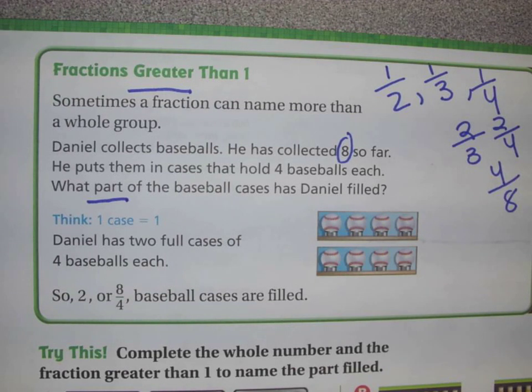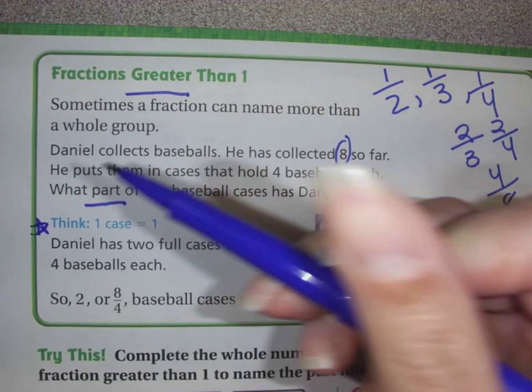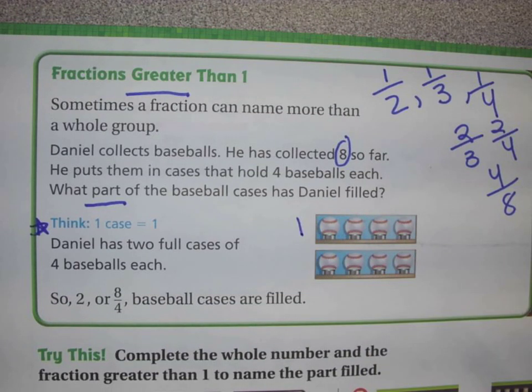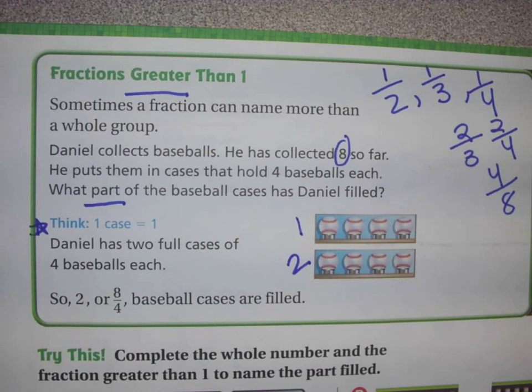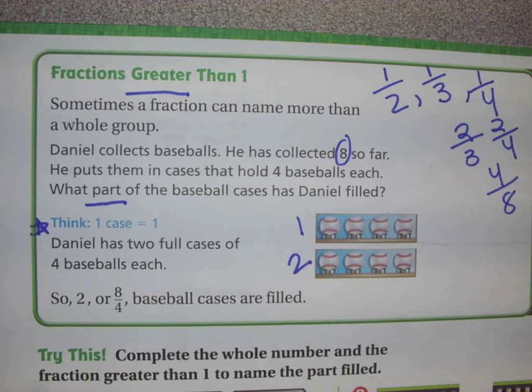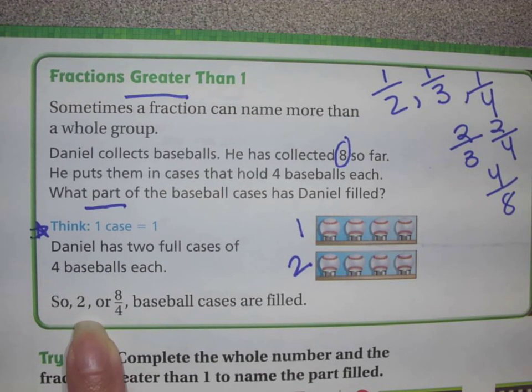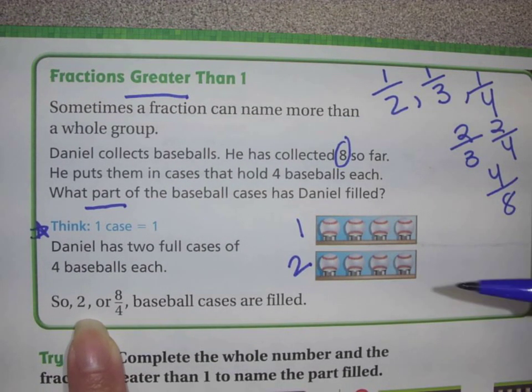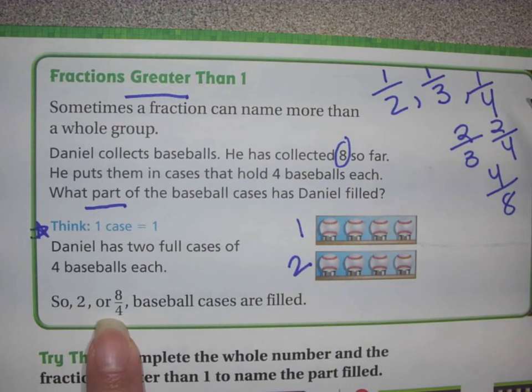1 case equals 1 whole. So here's 1 case of baseball cards. Here's his second case of baseball cards. Again, the question says, what part of the baseball cases has Daniel filled? Daniel has 2 full cases of 4 baseballs each. So we can think of 2 as our whole, 2 wholes, because there's 1 case and the second case, or we can think of this as 8/4. 8/4. These are the same. Now let me show you how we get 8 out of 4.